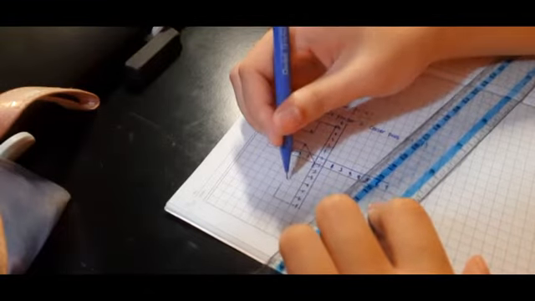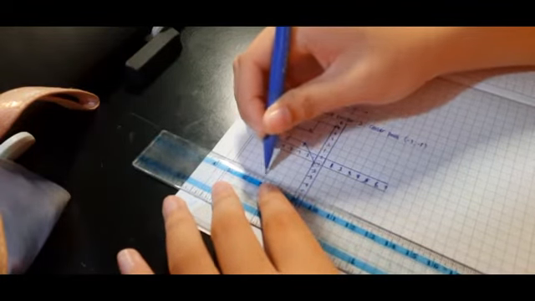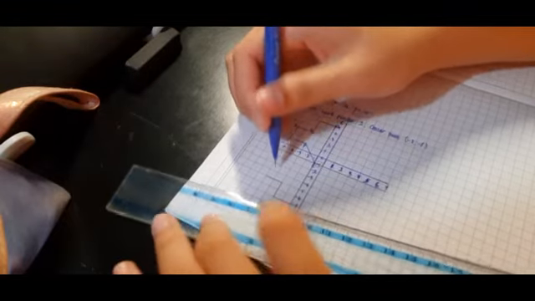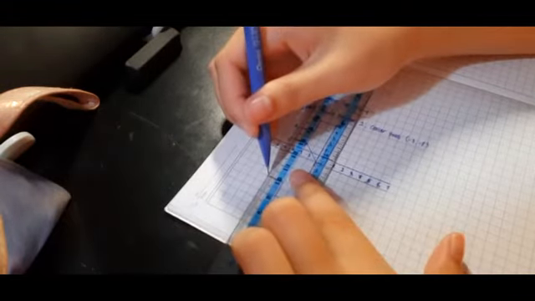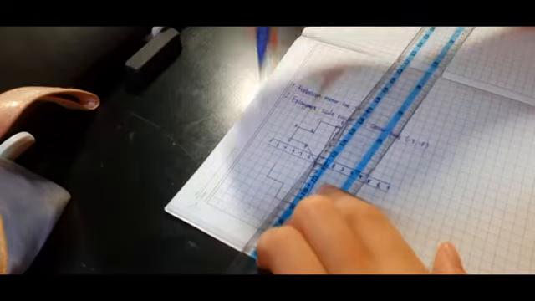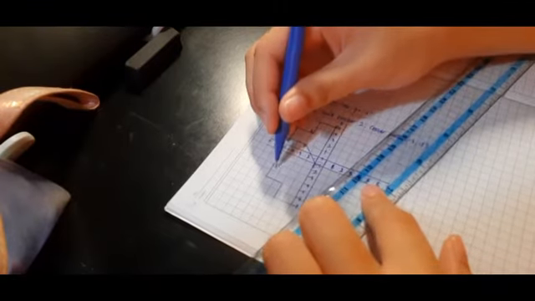Another 2 square line. And another. And the final 2 square line.